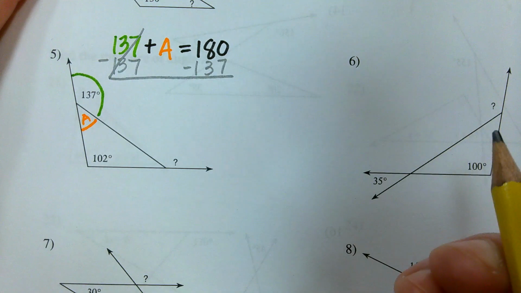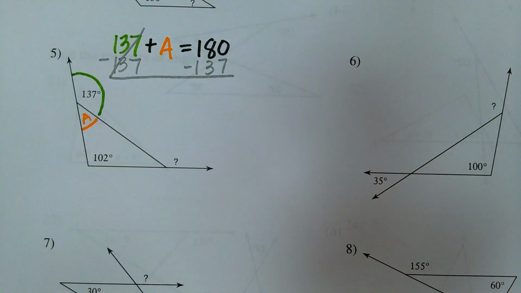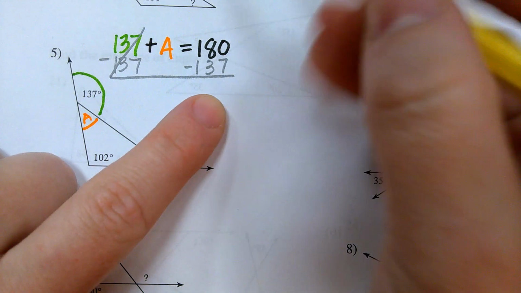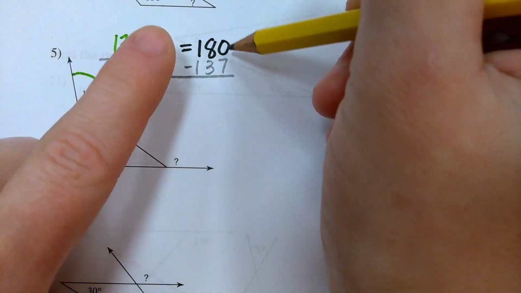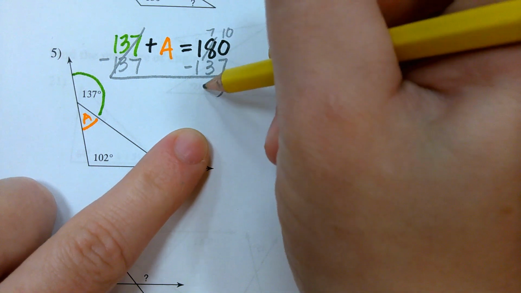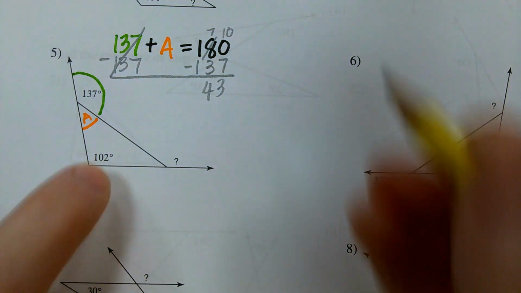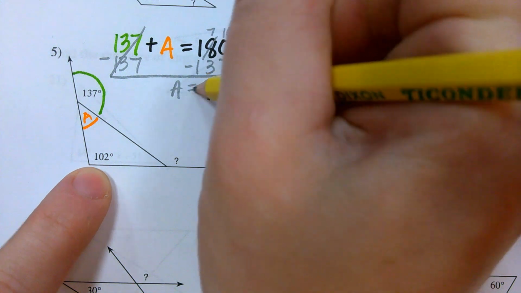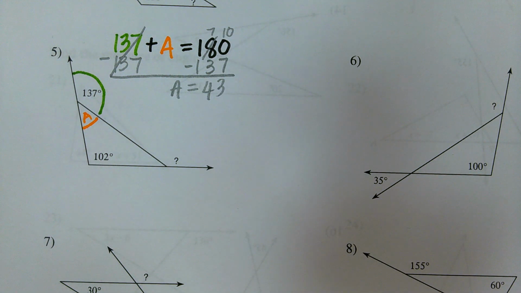Okay. And what is that going to make my answer? 43? You're probably right. Did you use a calculator? No. Mental math? You're good at mental math, girl. I don't know if I can do all that. Let me think. Yep, you are correct. 43. A equals 43. So now we have another measure. I know that angle A, let me get a skinny pen I can write with.